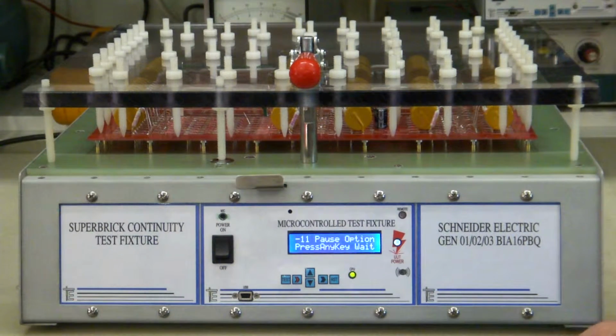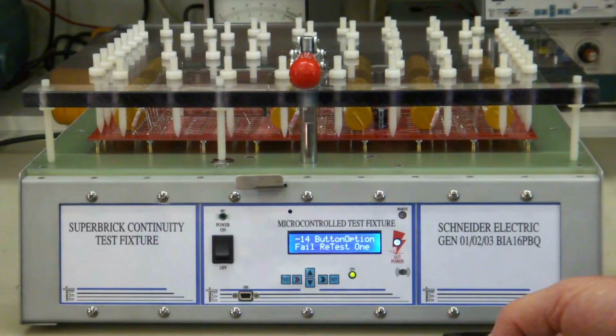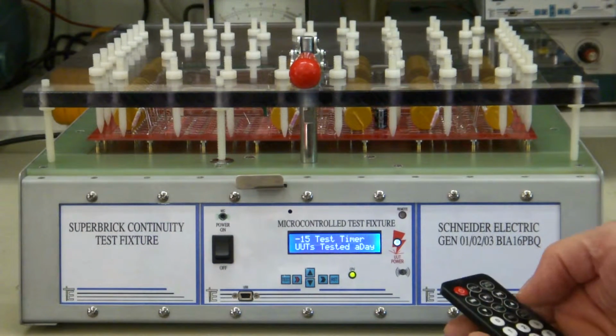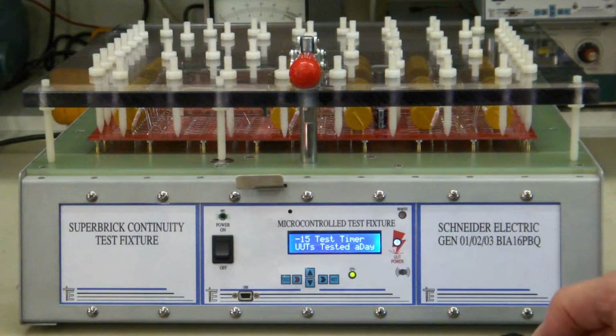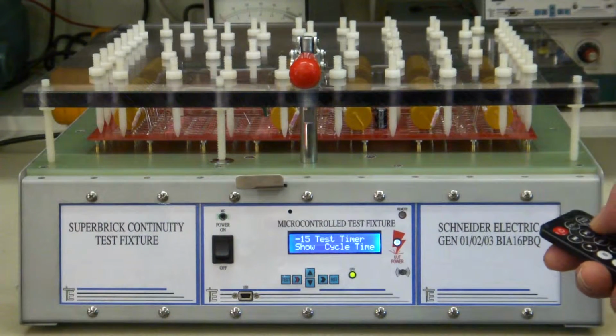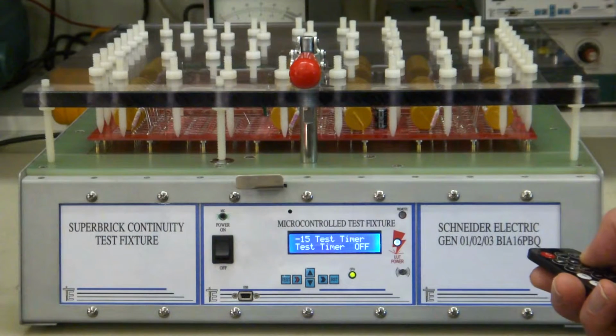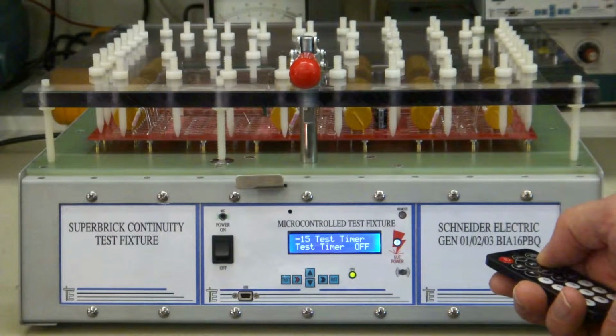Now let's go back to that. I'm going to use the remote control because it's faster to just type in the buttons. The next option would be show cycle time, which would just show each time the amount of time in seconds that it takes to test this. And the next one is you can just turn the test timer off completely.